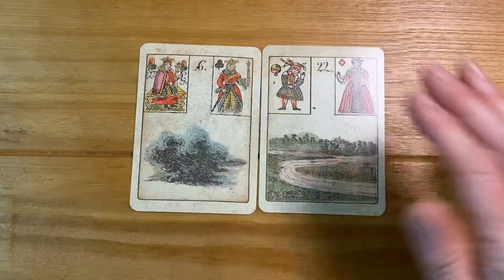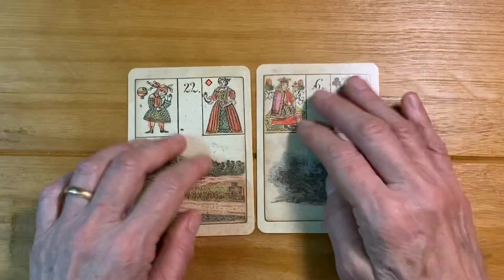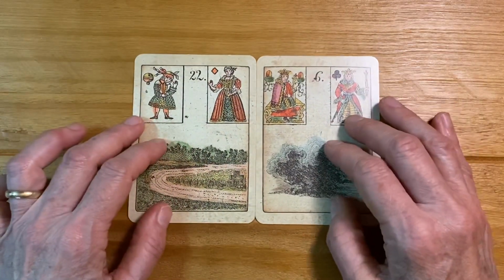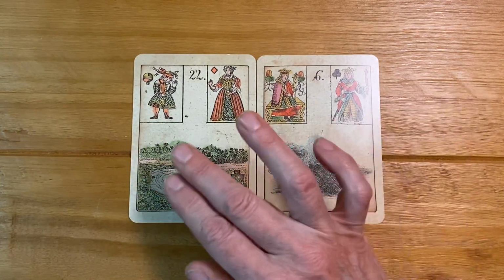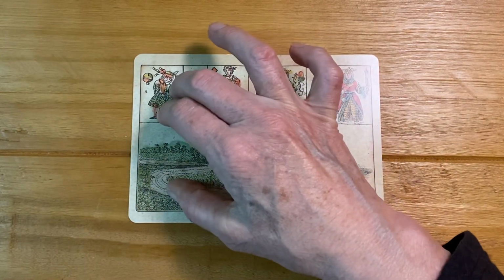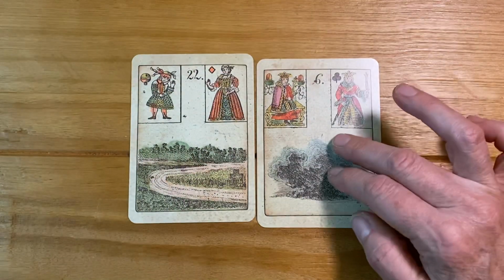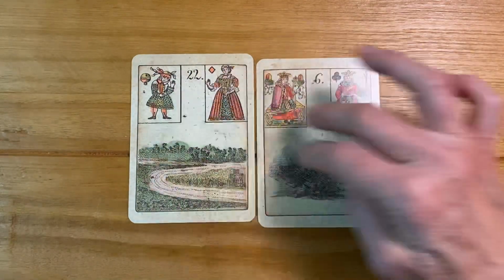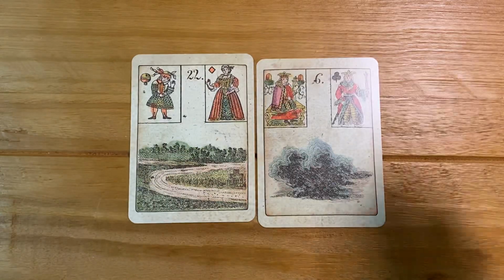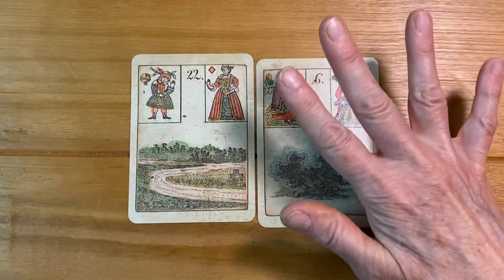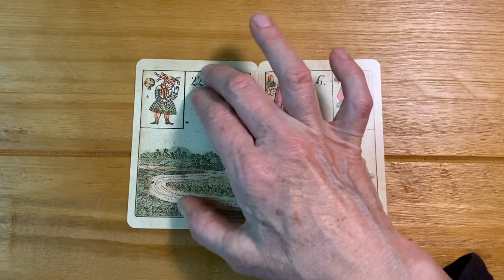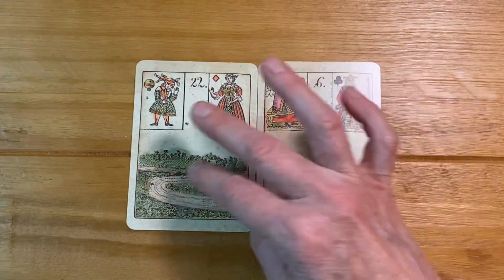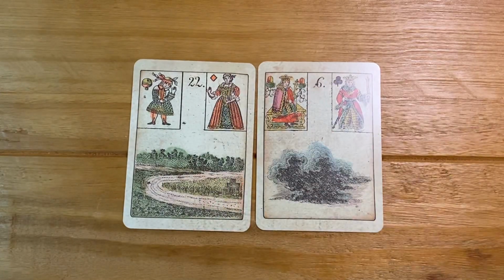All right? Now, let's flip them. Okay, here we go. Now we have crossroads and clouds. So now you're starting with a choice. The choice is leading where? It's leading to trouble. Okay, so this would be a bad decision. Or a description, this is your focus card, right? So we could call this a choice. Now we have an unclear choice. That's a descriptive reading. All right, next.